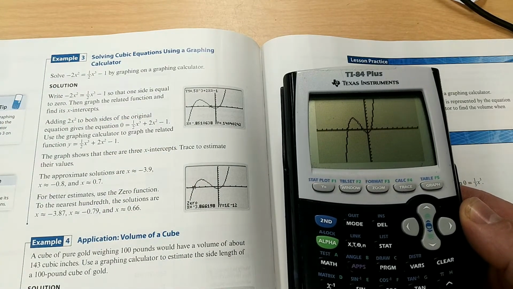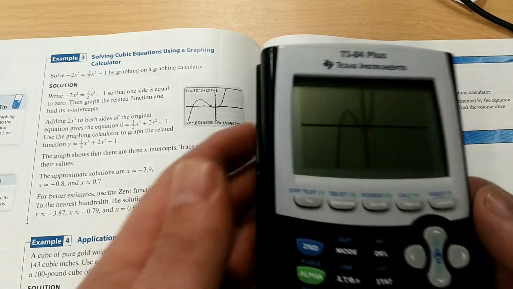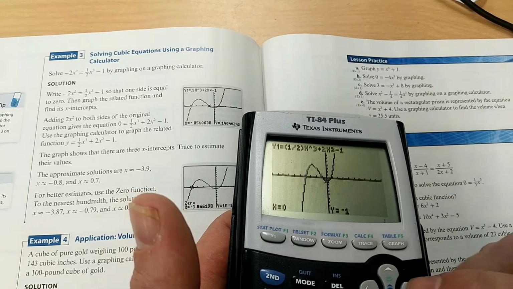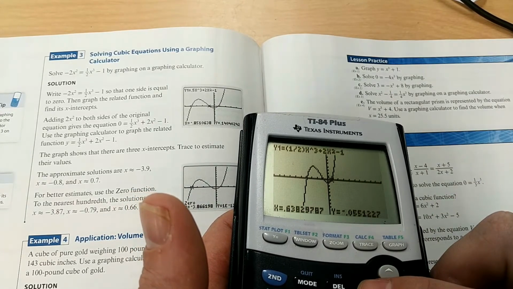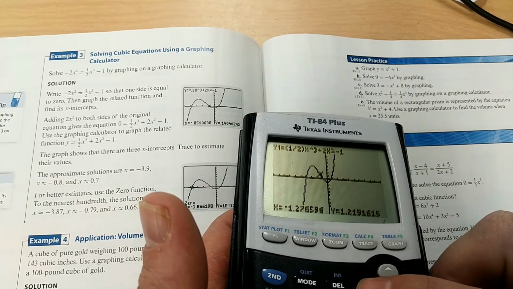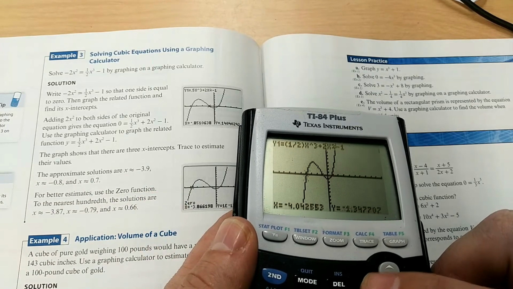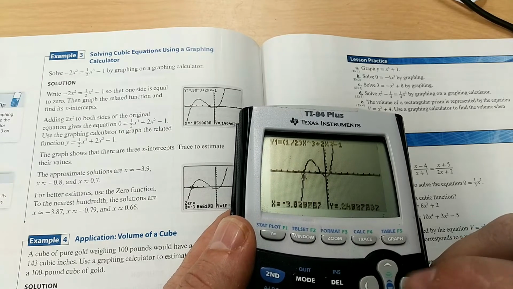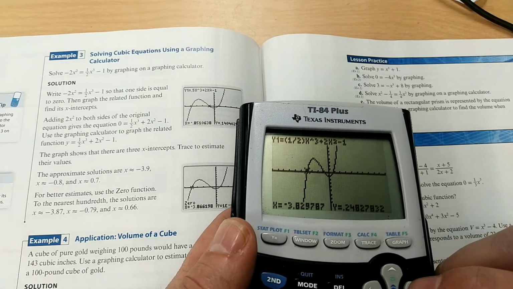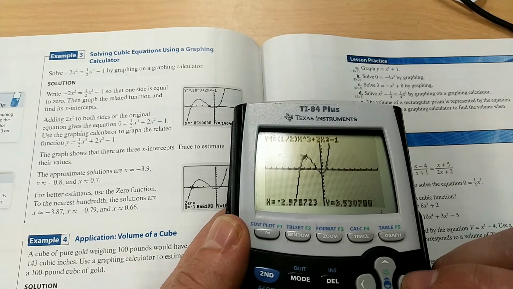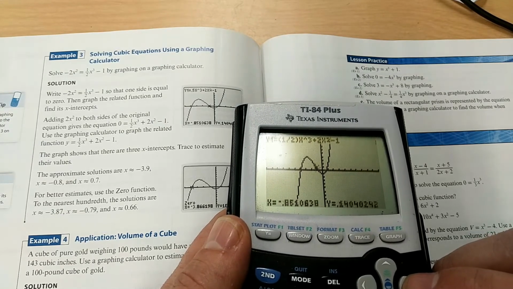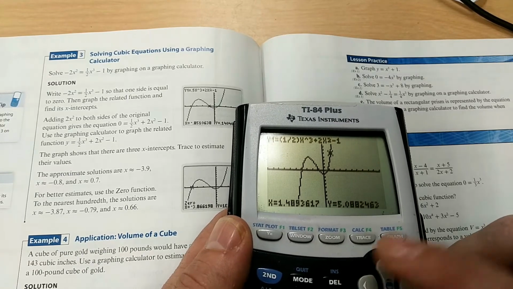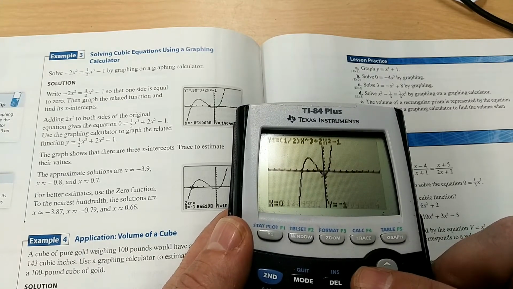The next thing I want to do is approximate. I can use this a couple different ways. The book has you using the trace function, which means I'm just going to slide this up and down, and you'll notice I can say approximately where it is. This is by far the easiest, but it's not going to be the best. As it slides, in the lower part of the screen the X is changing: it's going -1, there it is, less than 1, 0, and going positive. Notice that as it does so, my Y value also changes.